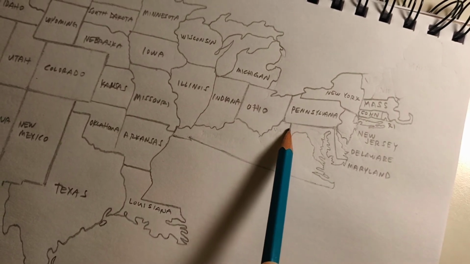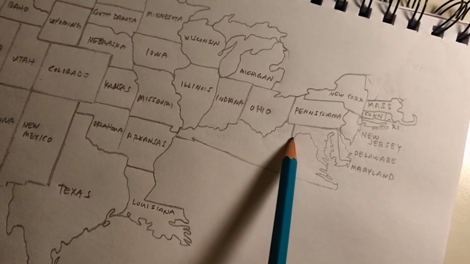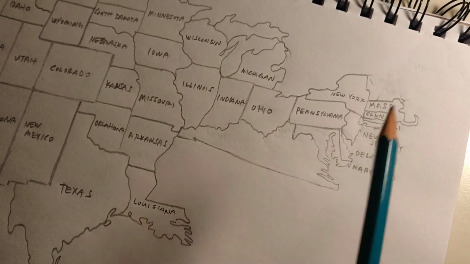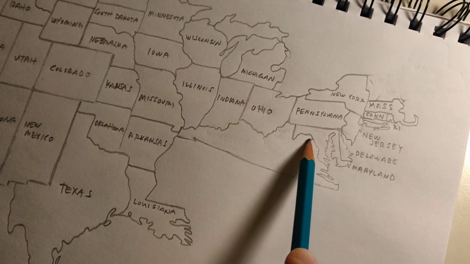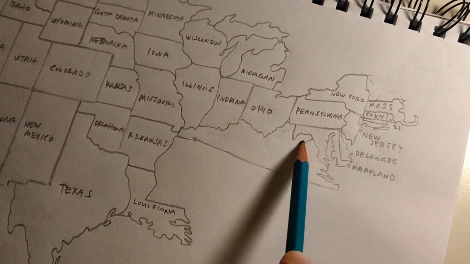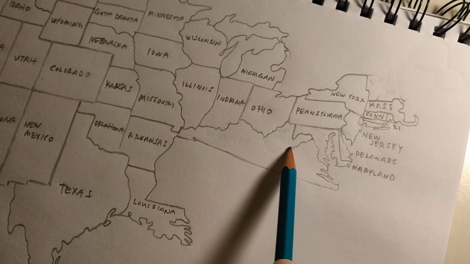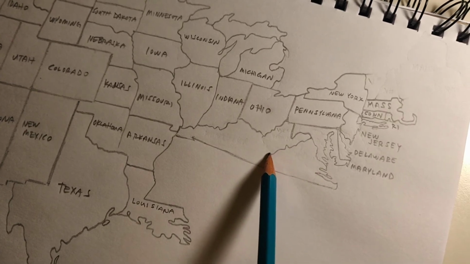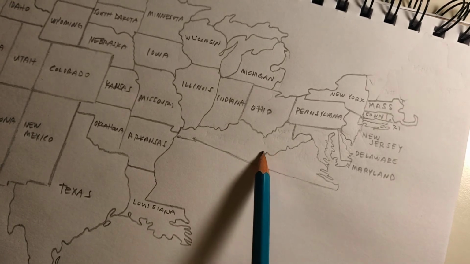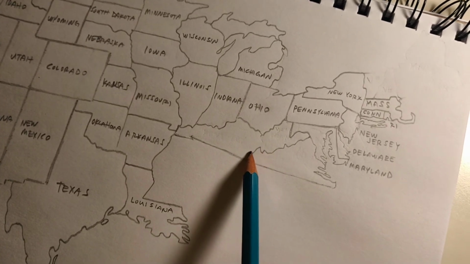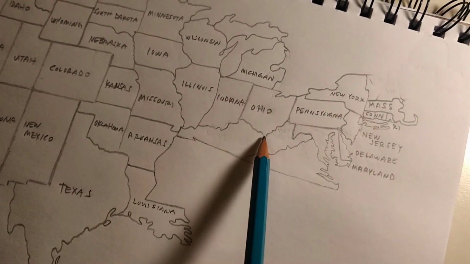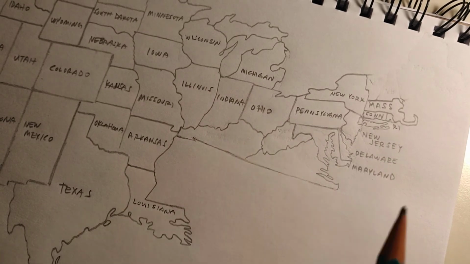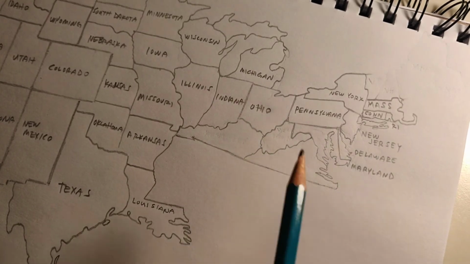Let me just make sure we're on the same page. Line coming down. Okay, and going up. And right there is where we separate DC from West Virginia. Okay, so just follow my little squiggly lines. Okay, and then we can go ahead and close this area out.